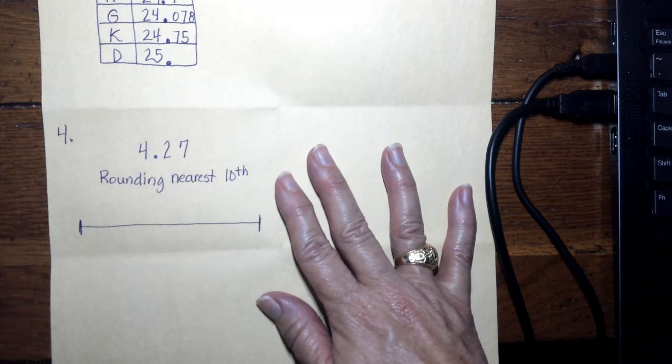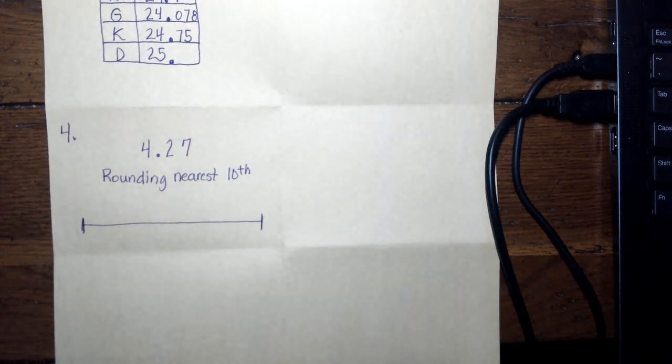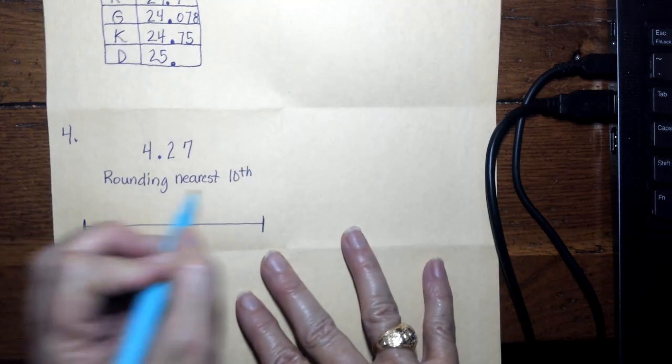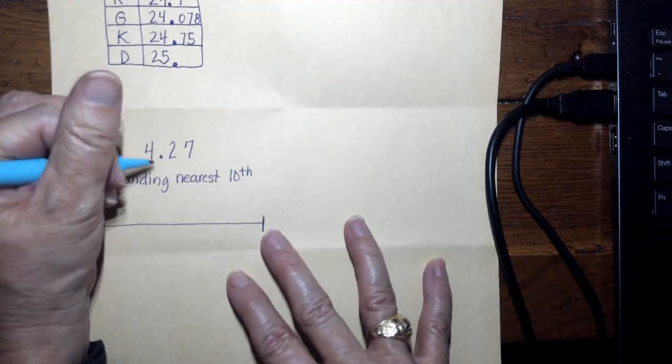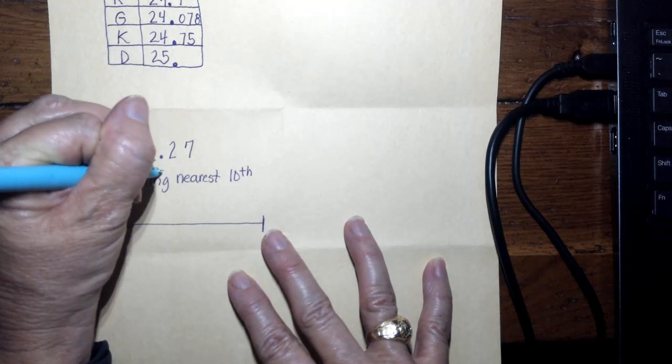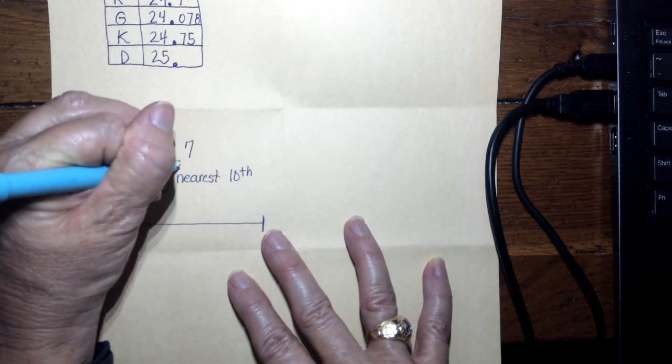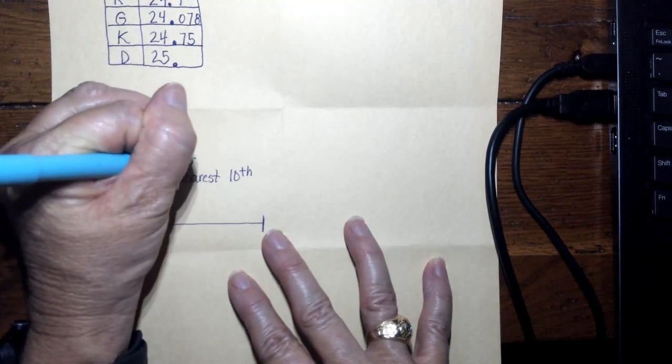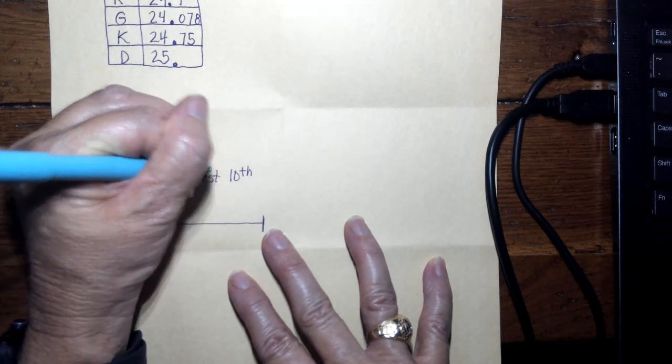And I would think about the number that we are rounding to. So we're rounding to the nearest tenth, so I would go and label my places. The 4 is in the ones place, the 2 is in the tenths place, and the 7 is in the hundredths place.